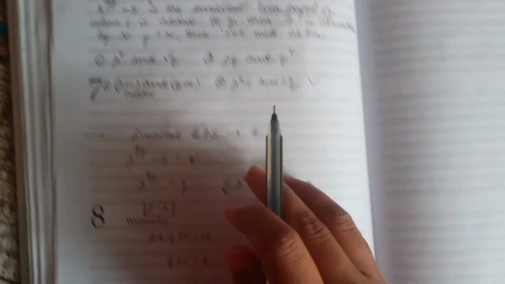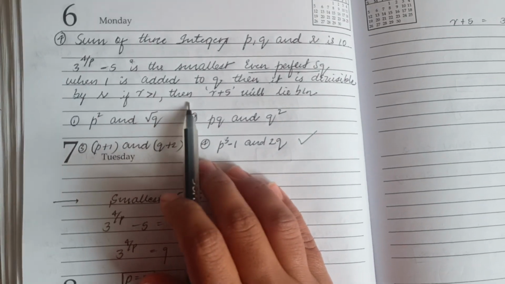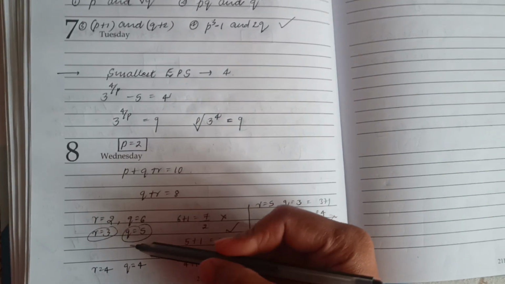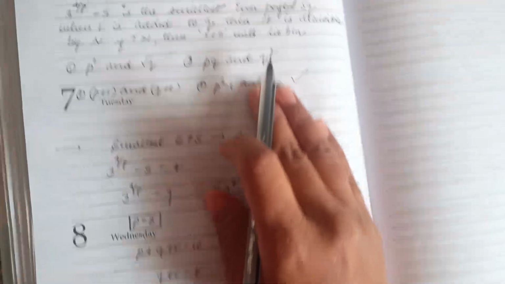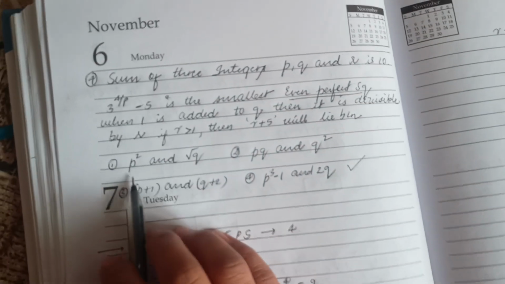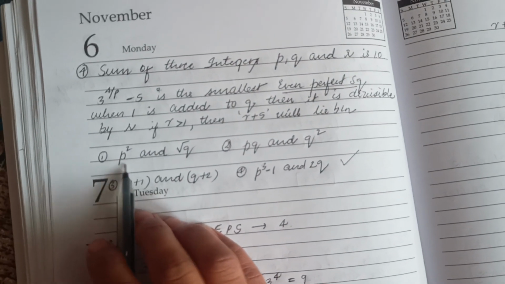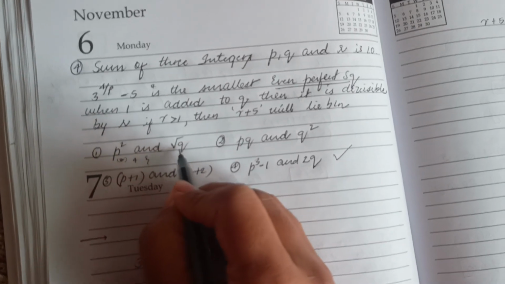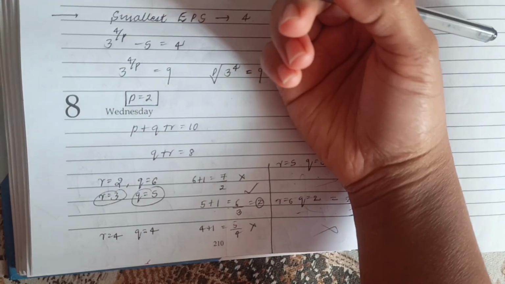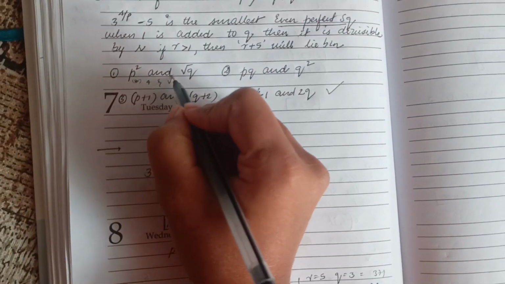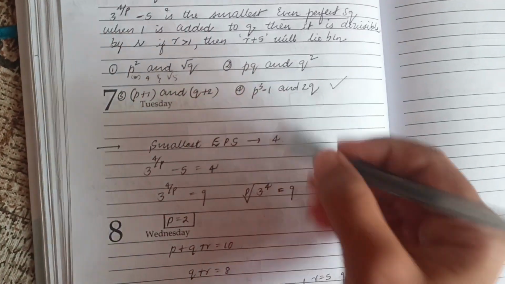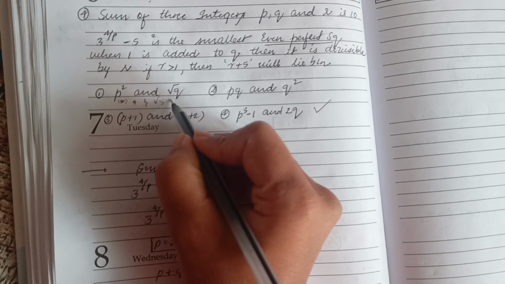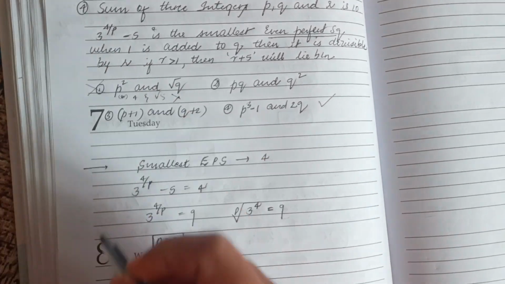In the question they have said then r plus 5 will lie between. So here we got the value of r as 3, then we have to check which option will fit here. We got the value of p as 2. 2 square, which is 4, and root q. So q is 5, so yes, root 5. So r plus 5 will actually be 8. So 8 will not lie between this. So this option is ruled out.